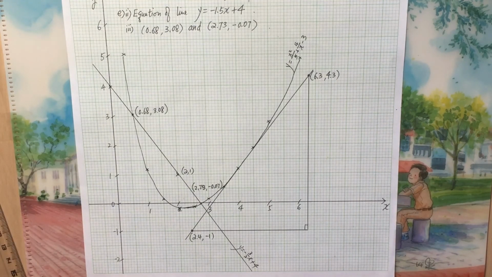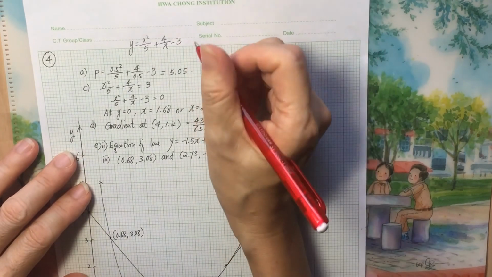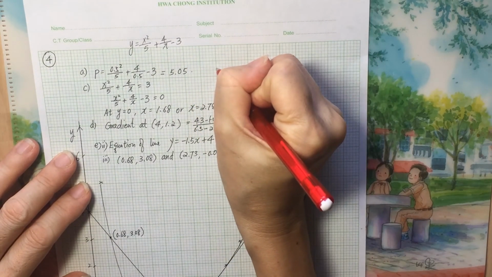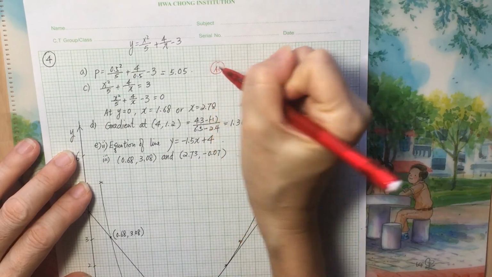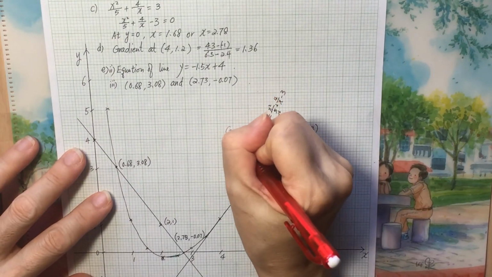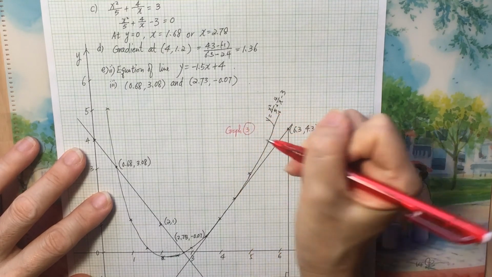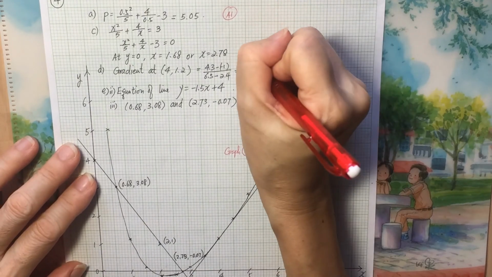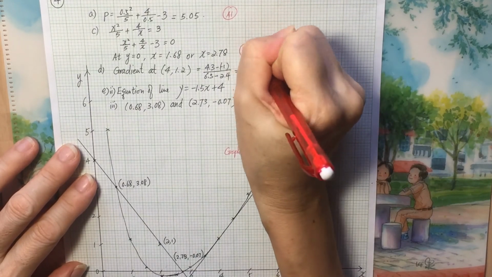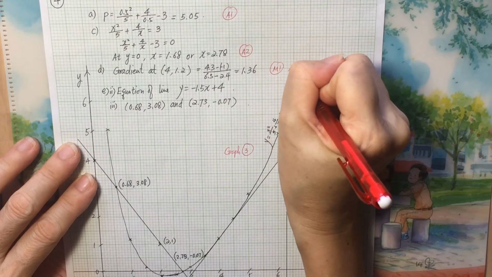Have you got the same answer? Indicate the marks. Question A, 1 mark. Question B is the graph, 3 marks. Question C, 2 marks. Question D, method 1 mark, answer 1 mark.